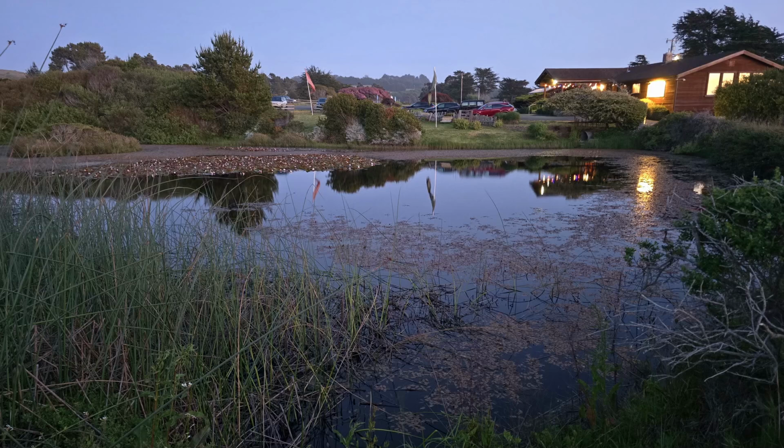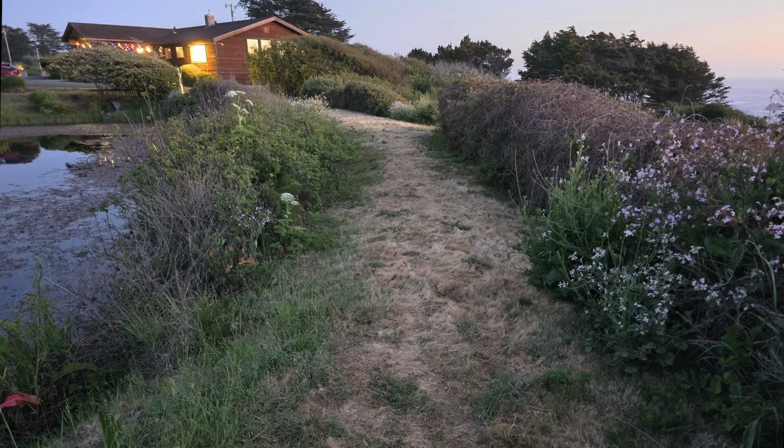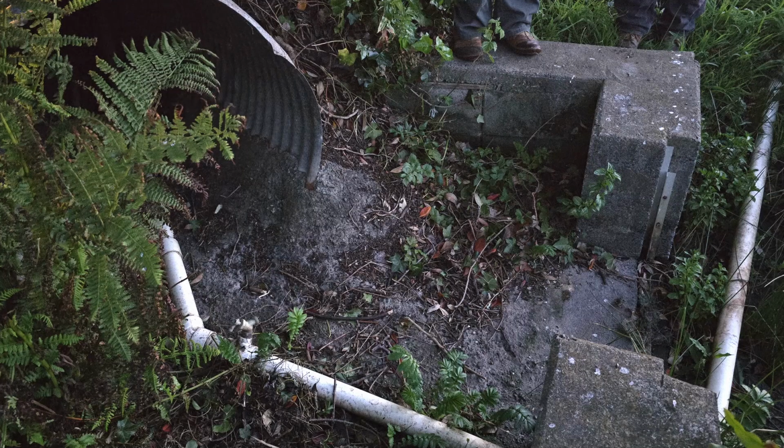This beautiful pond is located near the Ledford House restaurant in Albion, California. A path has been mowed across the top of the dam. It was not possible to inspect the dam because of the dense vegetation that was growing on the slopes of the dam. This culvert is the overflow pipe for the pond. The concrete in front of the pipe is a water control structure where boards may be inserted to raise the water level in the pond.